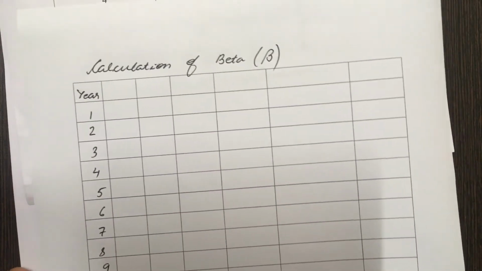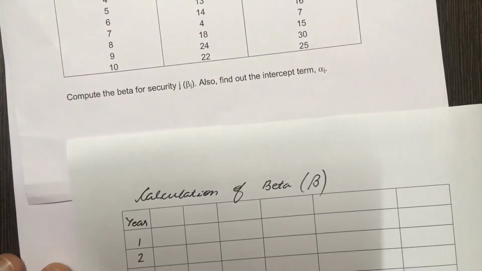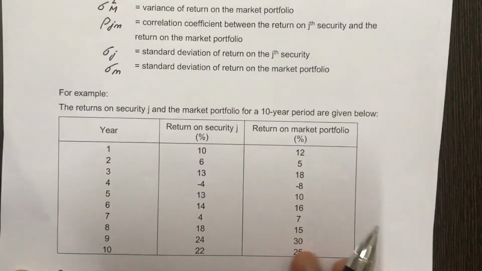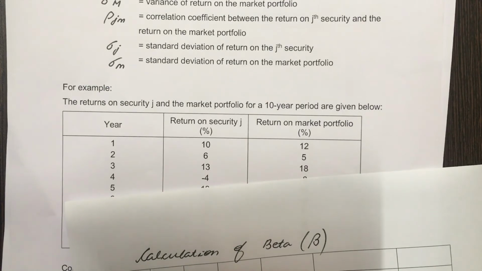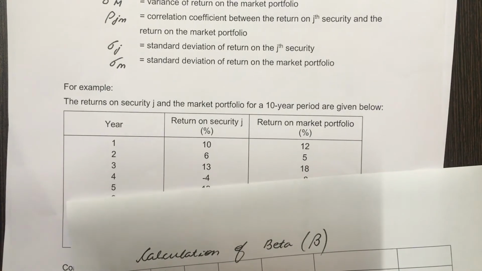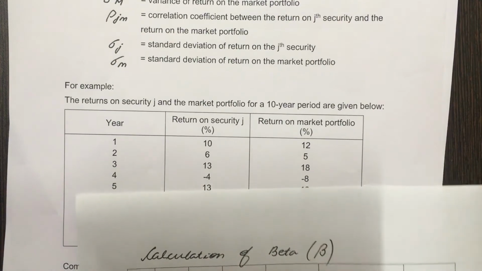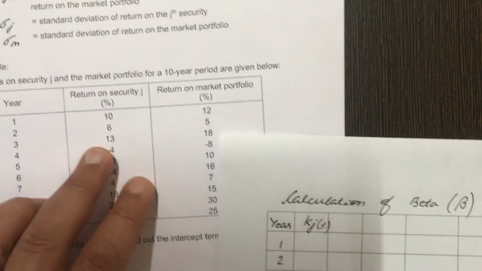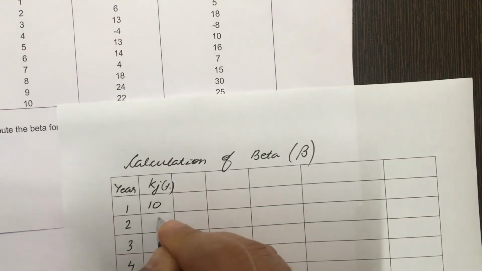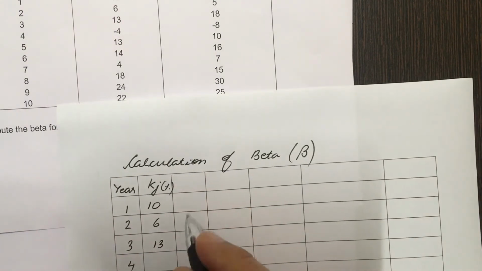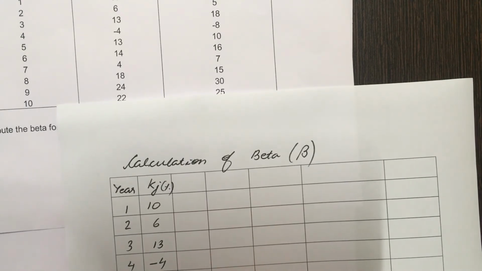Alright, and then return on security J. Let's call that KJ in percentage. Alright, so it is 10 first year, 6, 13, minus 4, 13, 14, 4, 18, 24 and finally 22.